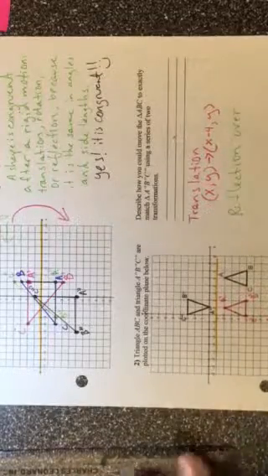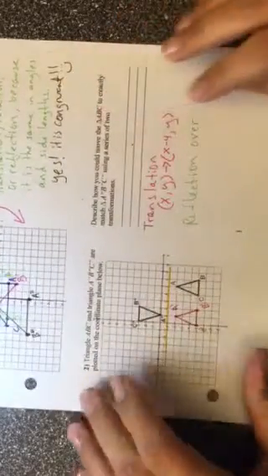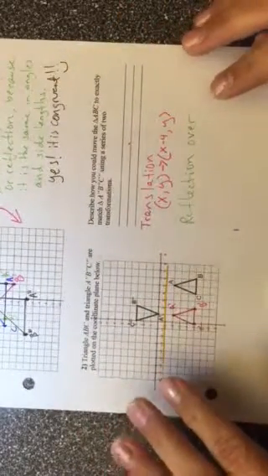Okay, here I am for part 2 of Transformation Tasks Homework Help. We just did this example, and now I'm going to go through really the rest of it just to give an overview.